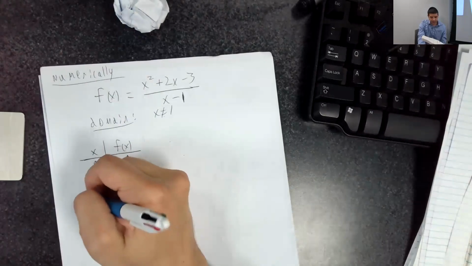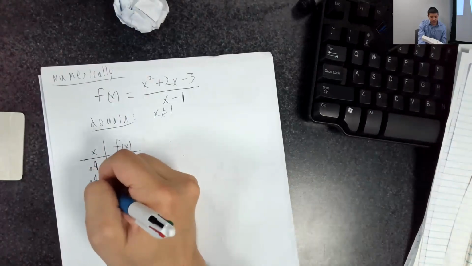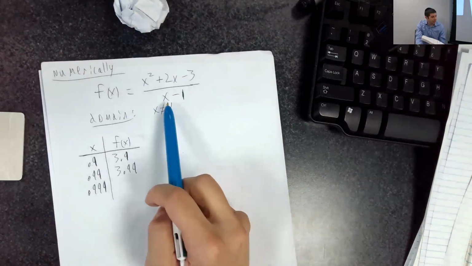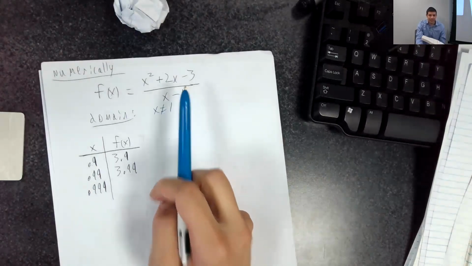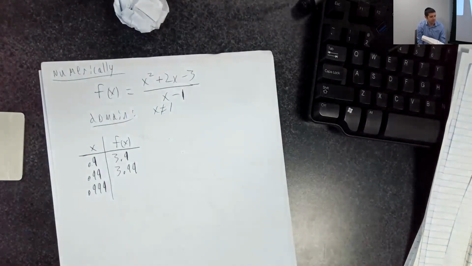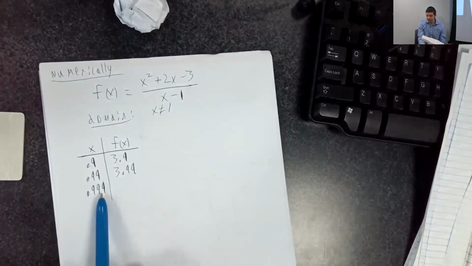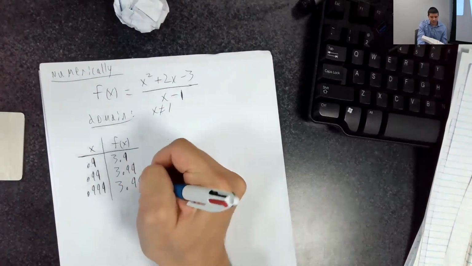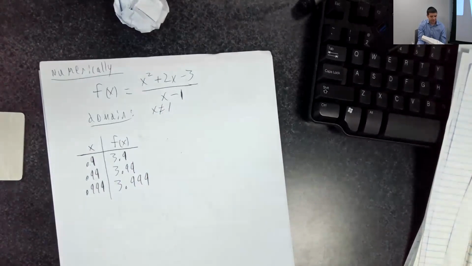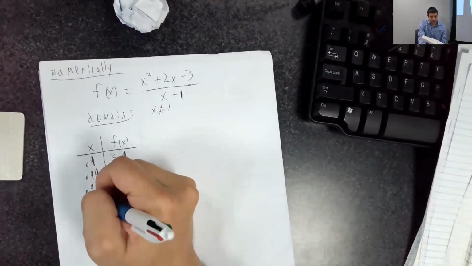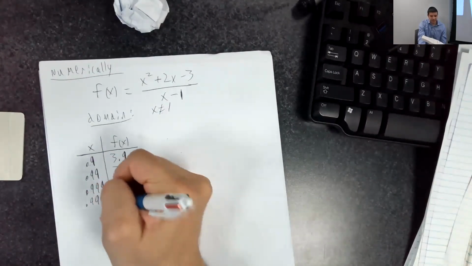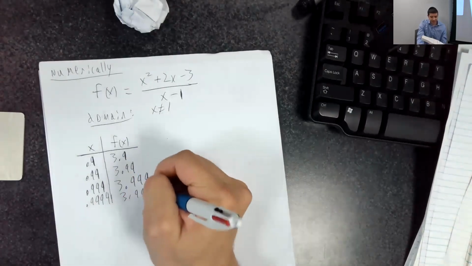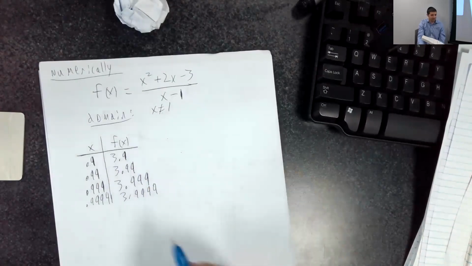Okay, let's see. What if I get even closer to 1? 0.999. I can't plug in 1, right? Try plugging in 1, the calculator will give you an error. I plug in 0.999, the output is 3.999. Can someone guess what'll happen if I plug in 0.9999? 3.9999. Okay, enough's enough.